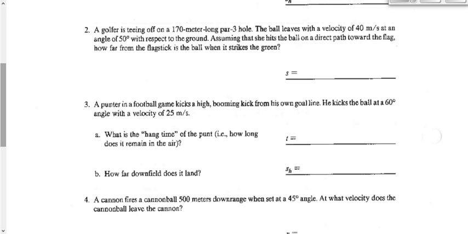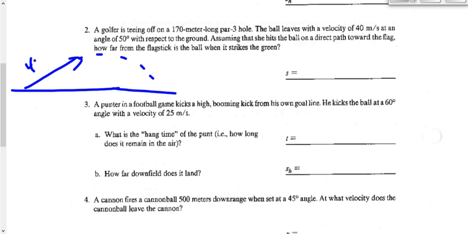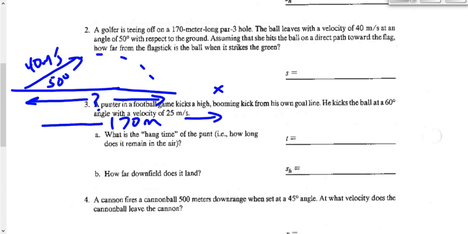Let's draw a picture here and label what we do have. We know that we have a ball that follows a parabola. We know that it goes off at 40 meters per second at an angle of 50 degrees. And we want to find out this distance right here, the horizontal displacement. We know the hole is way down here, which is 170 meters away from where the ball was hit. But really, in order to find out how far away from the hole you are, you got to find out how far the ball goes.